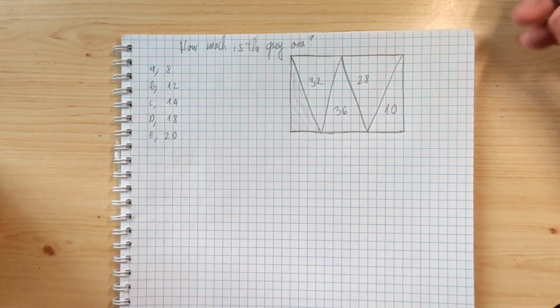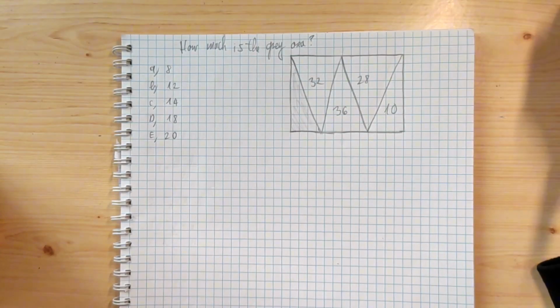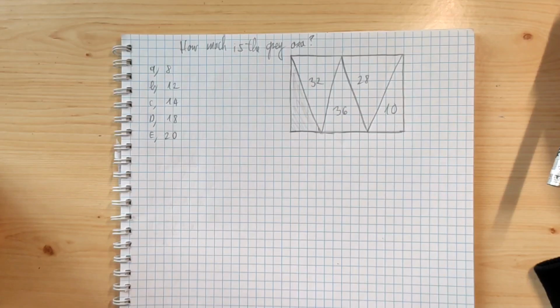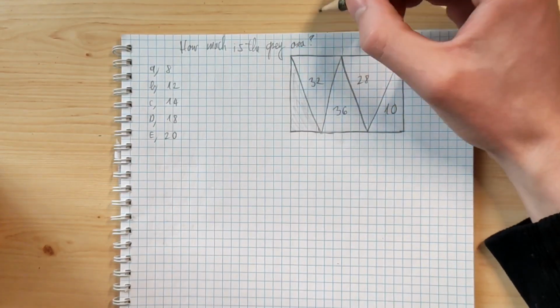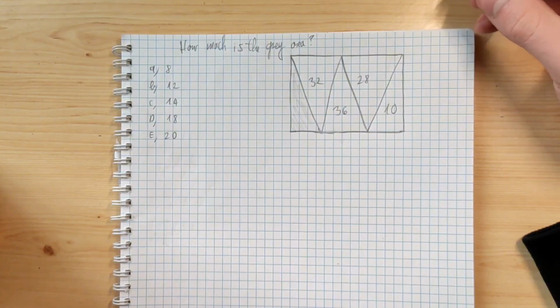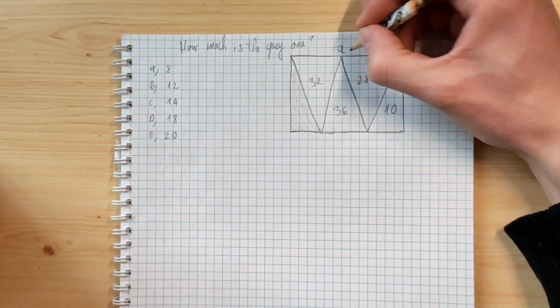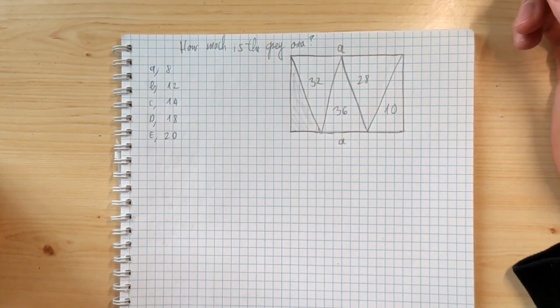Okay, so we have to count the gray area. And how do we do it? Well, first of all, we know for sure that this and this side of the rectangle will be equal. So writing it down, A and A, like these two values.